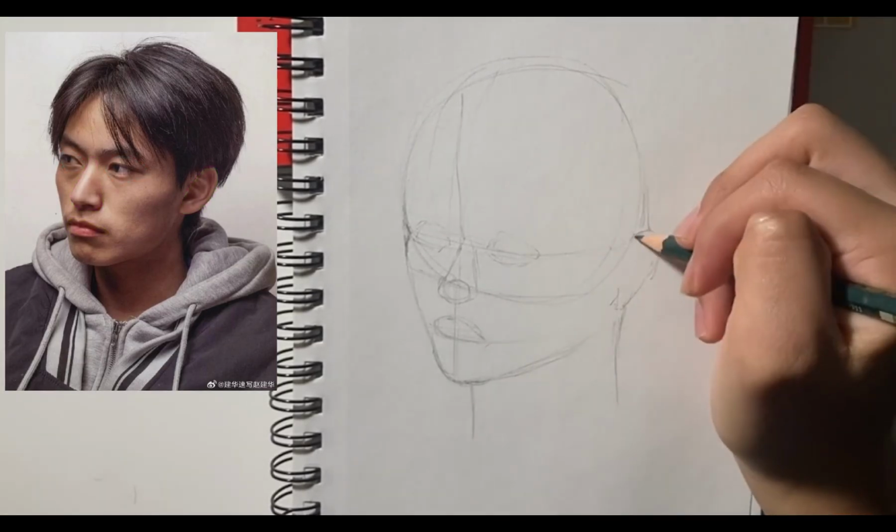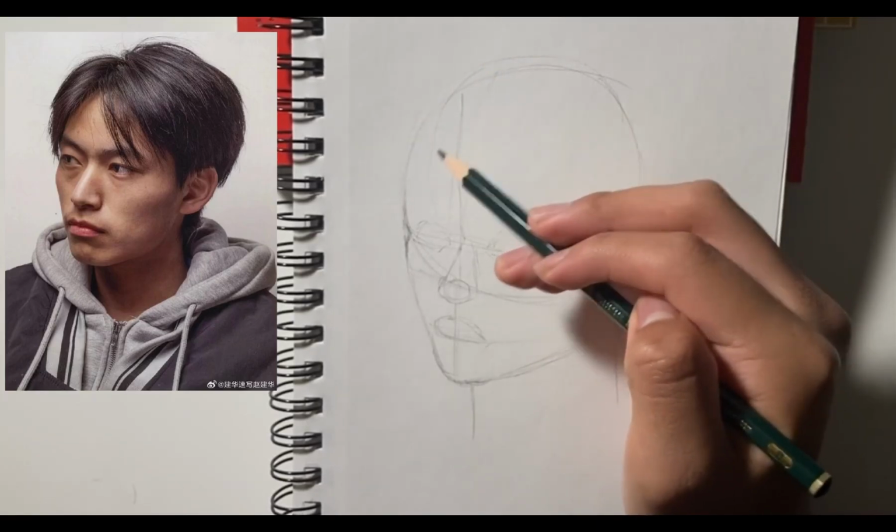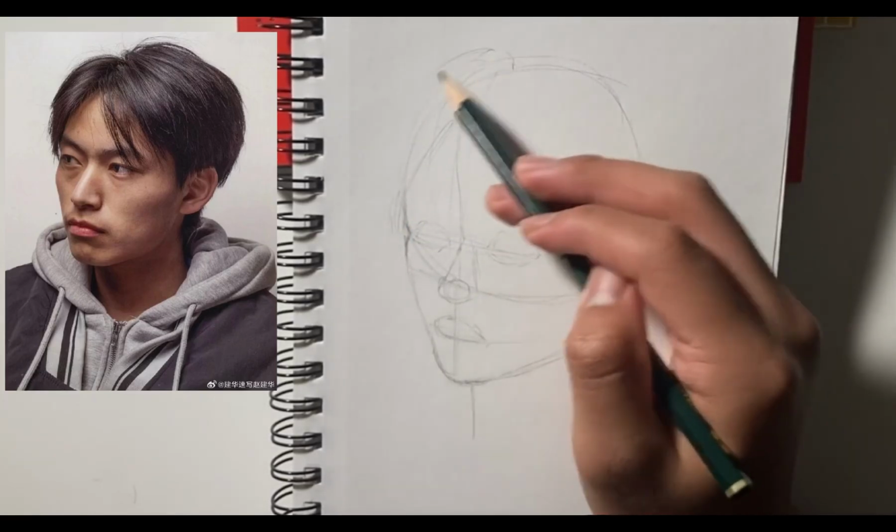So for now, I'm just going to draw a simple outline of the hair, just to know where on the head it covers, and we will come back later to add more detail to it.